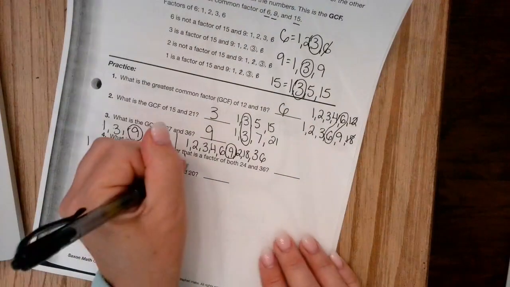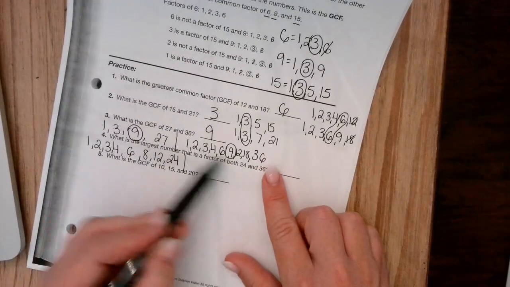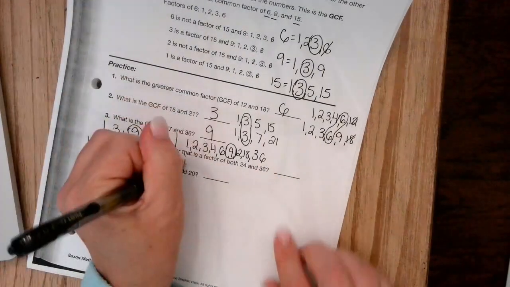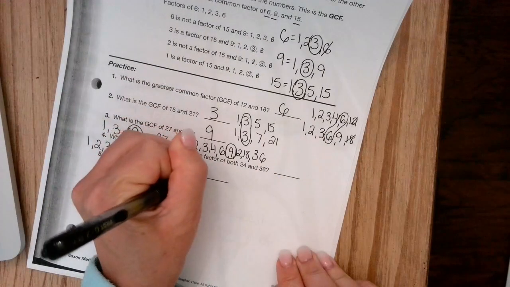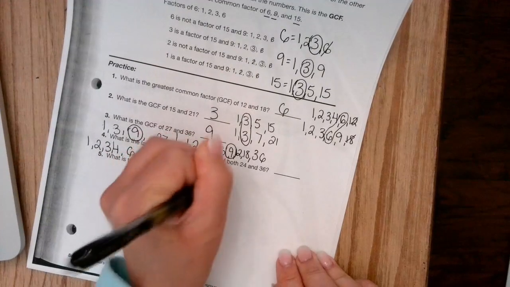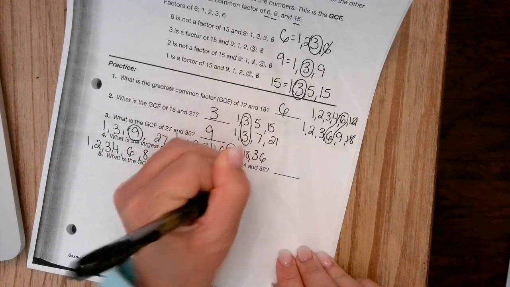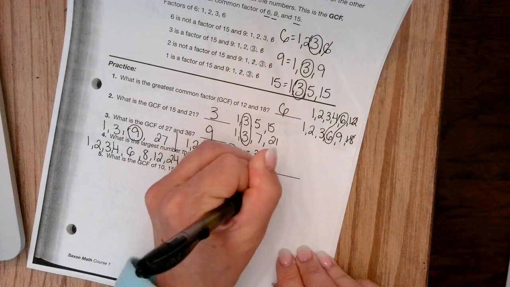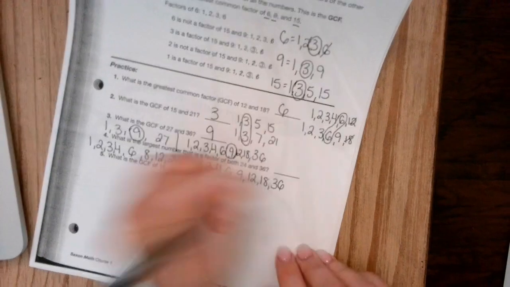And then I have, again, these same ones for 36, so I can just relist those if I want. 1, 2, 3, 4, 6, 9, 12, 18, and 36.